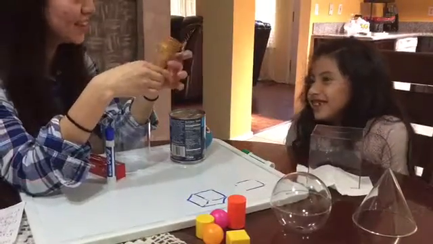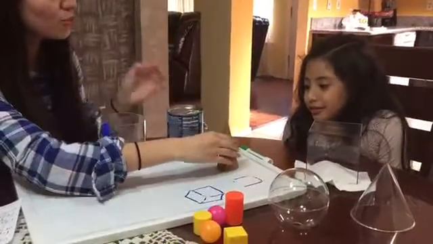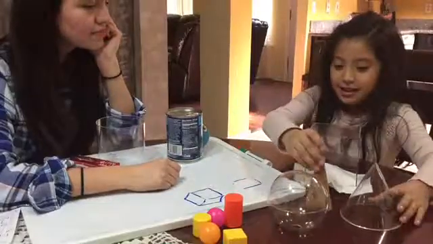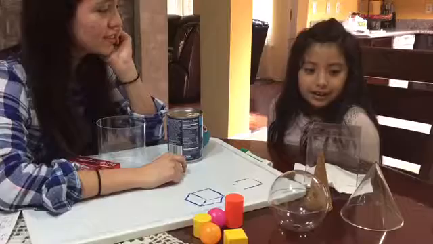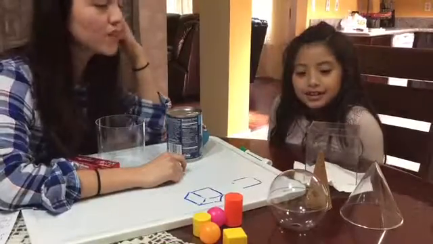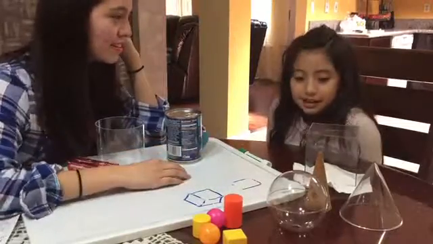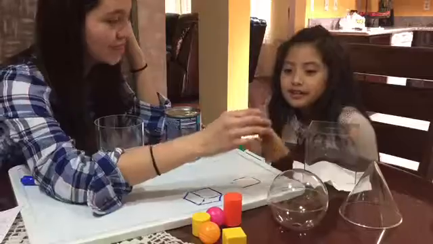Ice cream. Do you like ice cream? So can you connect this one? Can you put it next to the 3D shape? Good. Do they both have one vertex? Good. Do they both have one face? They're the same, right? Except this is something that we see in real life, right?